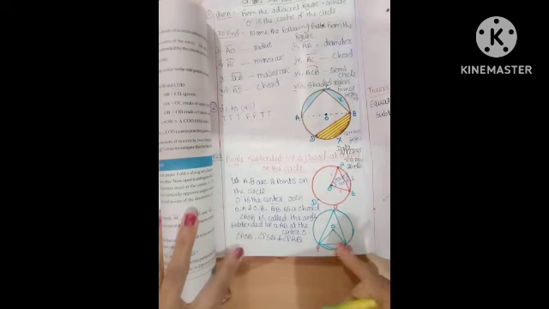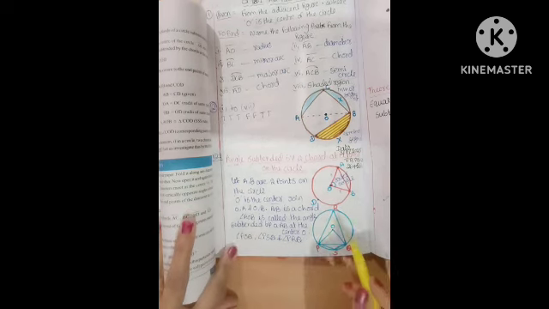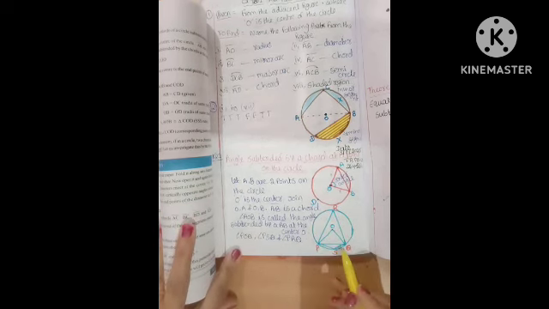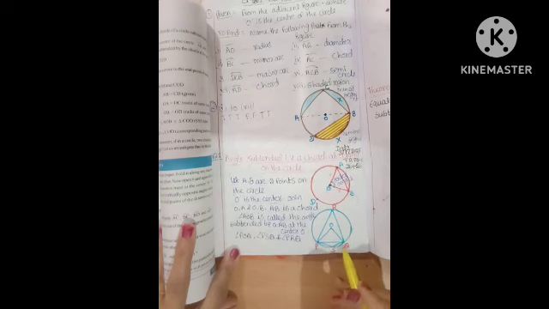Look at this figure. Here PQ is the chord, O is the center, and these two are the radii.